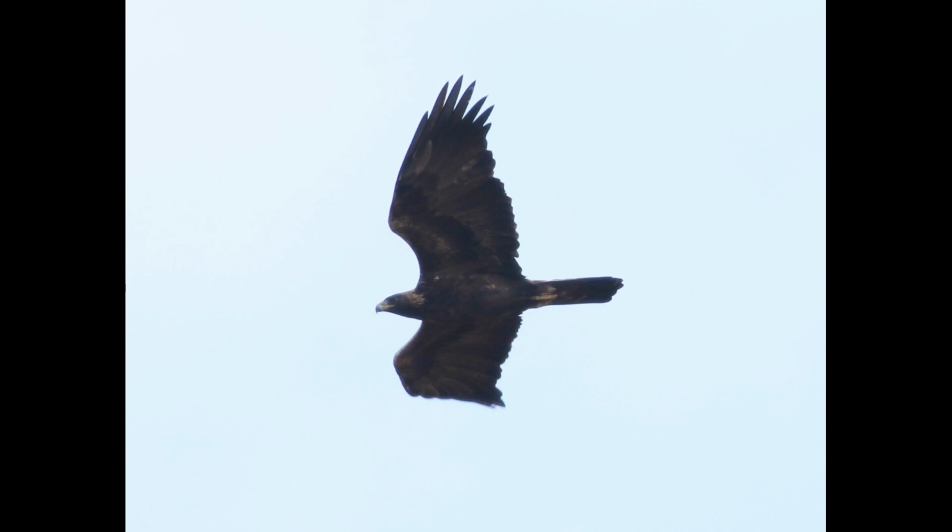This is a continuation of our Raptor series. For context, the photo was taken in November in central Pennsylvania. So the overall impression of this bird is that it's very dark overall, and it appears to be fairly large.